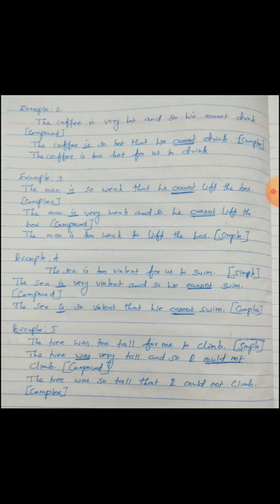The man is very weak and so he cannot lift the box. Compound sentence. The man is too weak to lift the box.